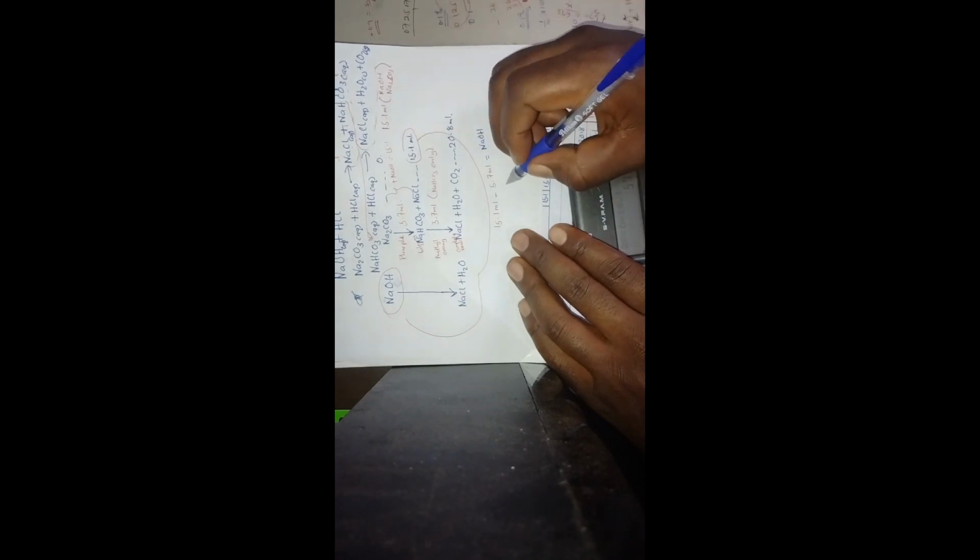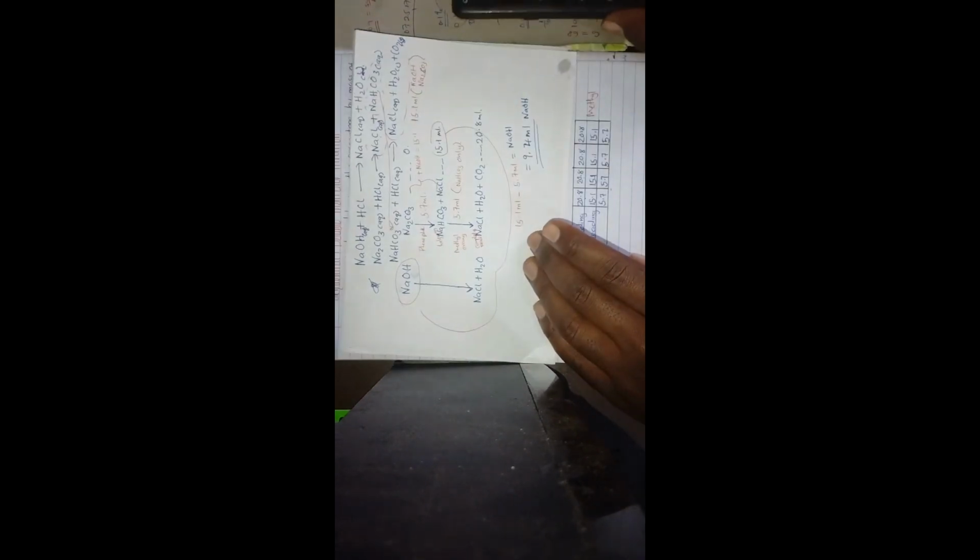So that will be 9.4. So 9.4 ml of sodium hydroxide was used. By getting to know that, you can tackle any question that is asked about that experiment.